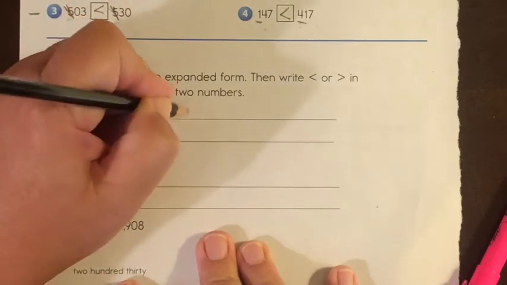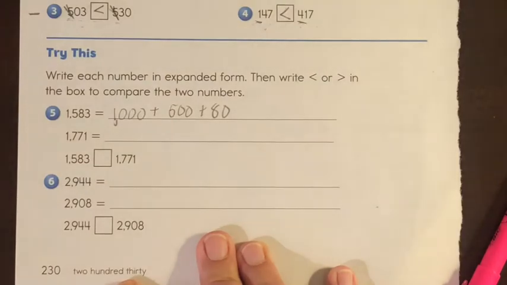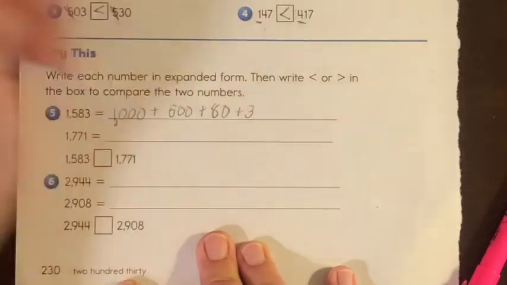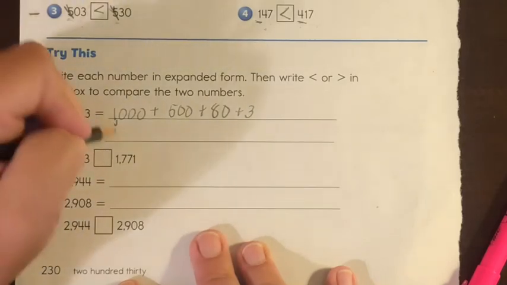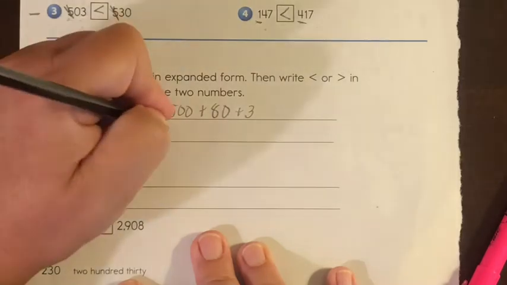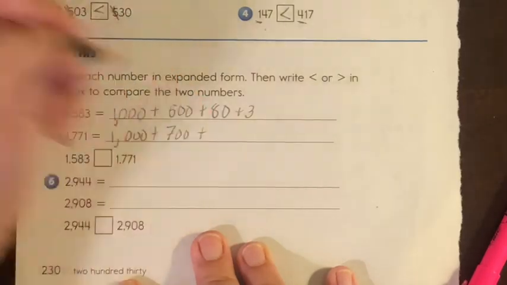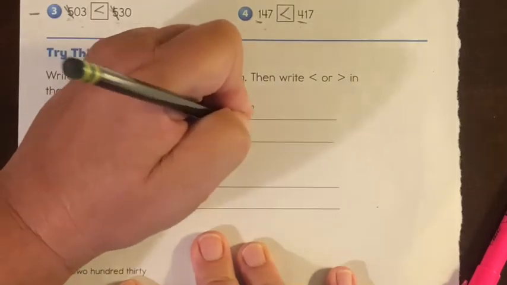Plus 500 plus 80 plus 3. And then my other number I'm comparing is 1,000, don't forget my comma, plus 700 plus 70 plus 1.